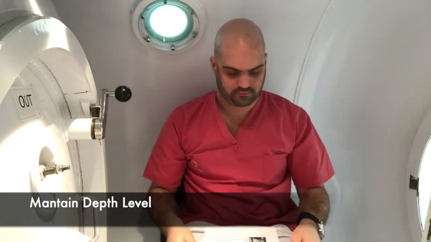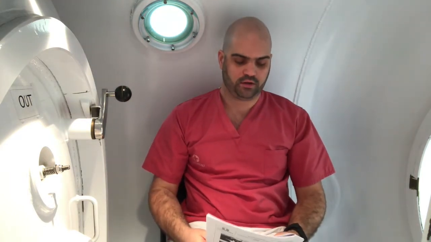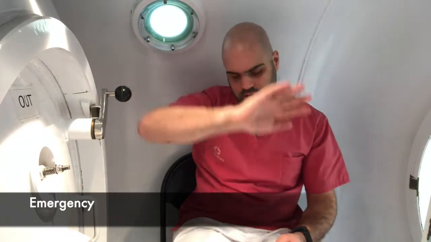If you want to maintain the same depth, then you have to do this sign, okay? With your hand flat, you just do a movement like this. This means stay at the same level or same depth. If you have an emergency and you need the special attention of the operator or the tender, you have to shake your hand very quickly like this, okay? This will mean stop. Stop any procedure, stop anything that you are doing and pay attention.